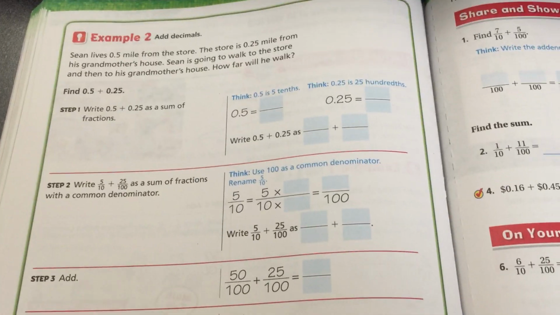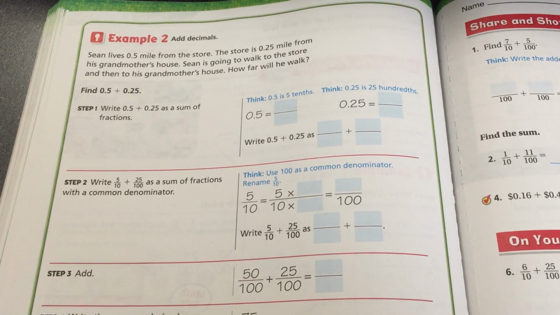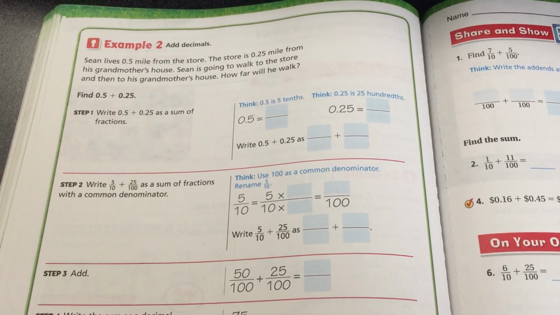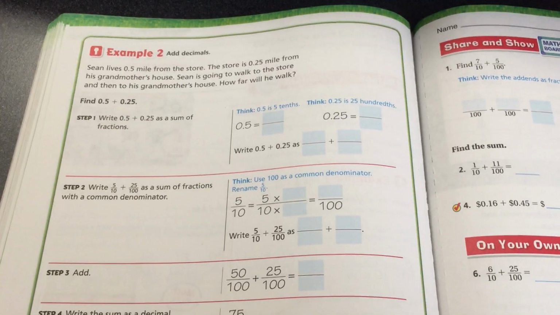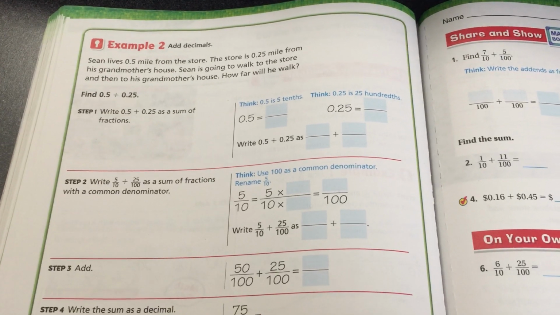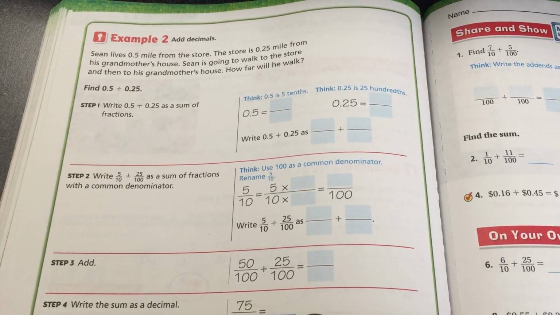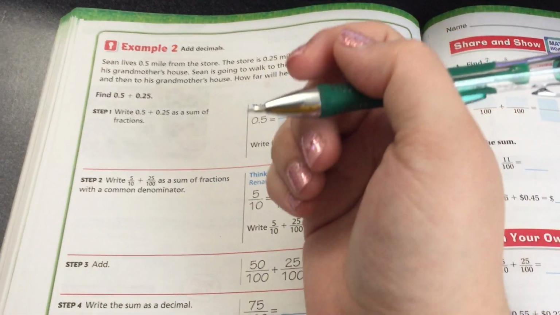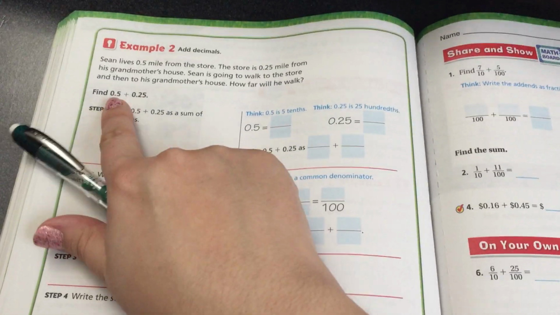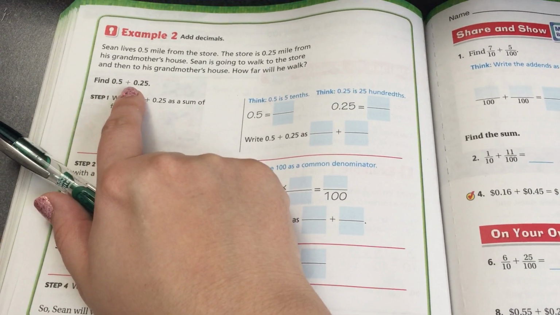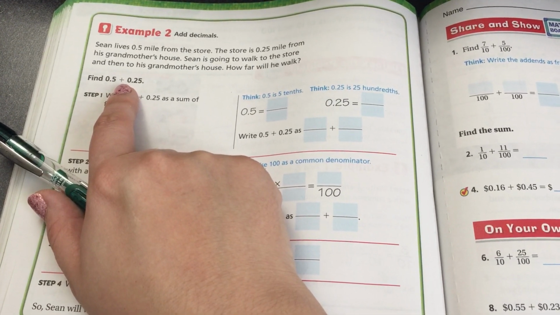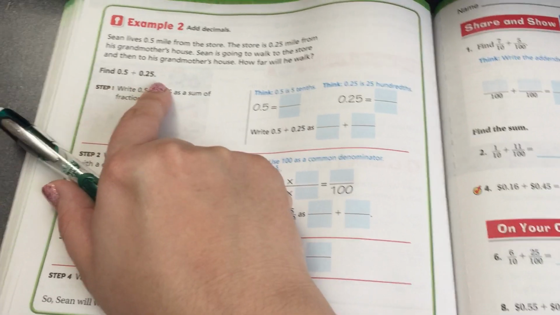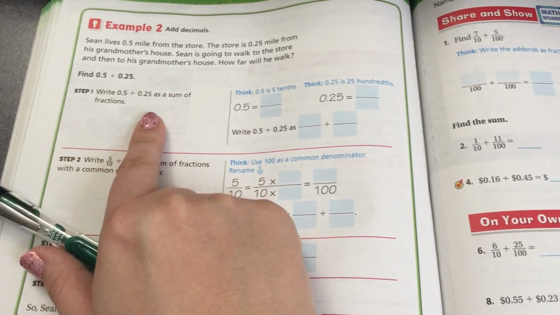So let's see here. Sean lives 0 and 5/10 mile from the store. The store is 0 and 25/100 mile from his grandmother's house. Sean is going to walk to the store and then to his grandmother's house. How far will he walk? So he starts out at his house and he goes to the store, and that is the 0 and 5/10. And then he goes to his grandmother's house from the store, which is 0 and 25/100 of a mile. So you're going to add those together to see how far he went all together.